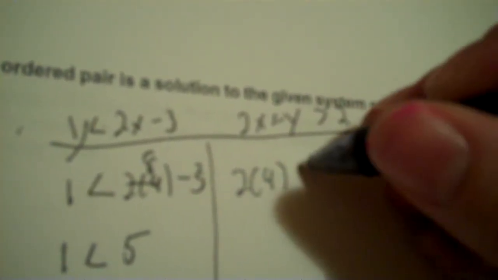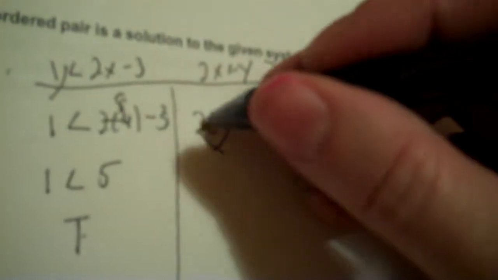Okay, so if I got true here, I move on to this side. Okay, 2x, so it'd be 2 times 4 plus y, so y goes to 1, greater than 2. Okay, so we need to times first, that's 8, 8 plus 1 is 9. That's true as well, so the answer is yes. It has to be true on both of them, for it to be a solution to the system.